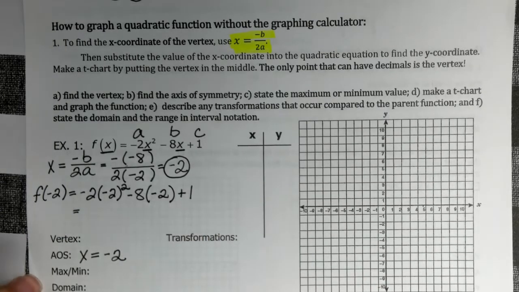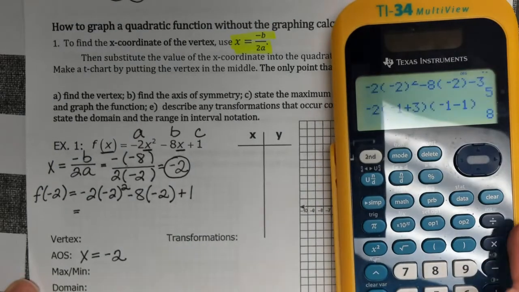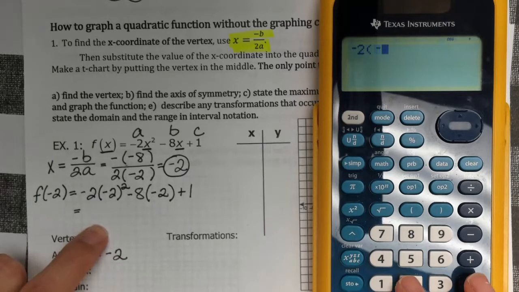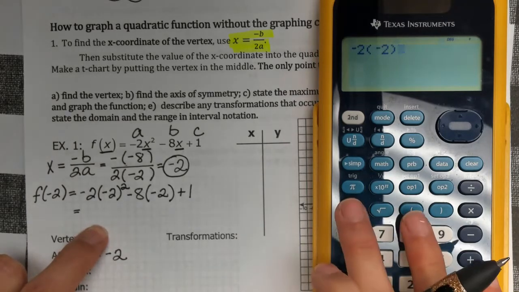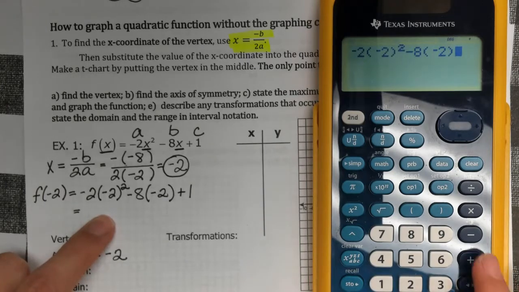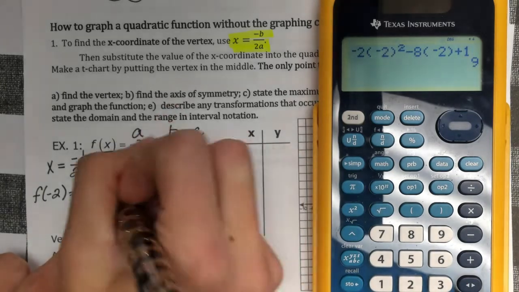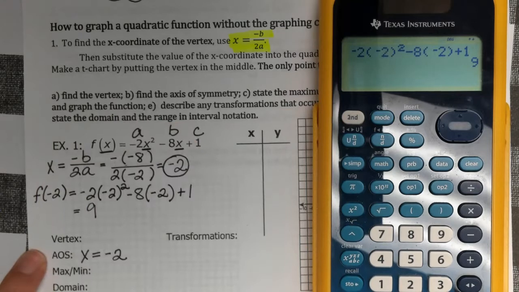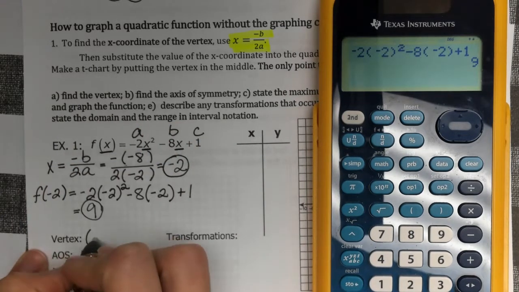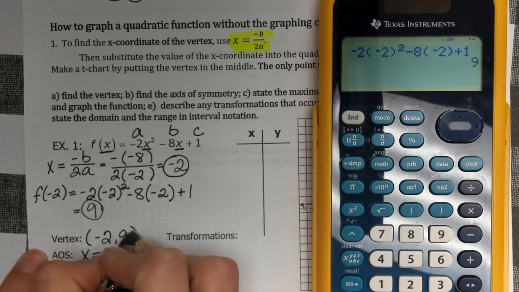Okay, you can type that in your calculator. And it gives you 9. So I'm going to put those two values together. My vertex is negative 2, 9.